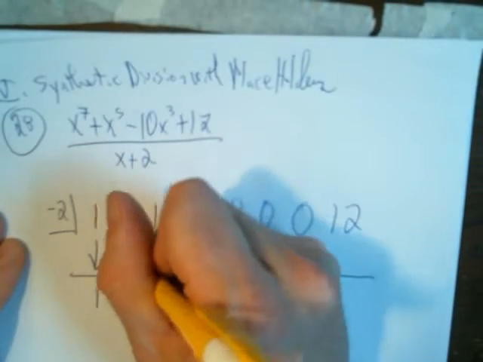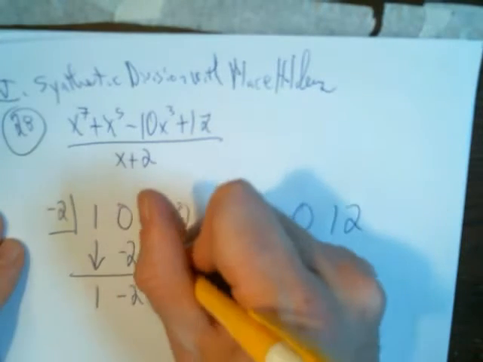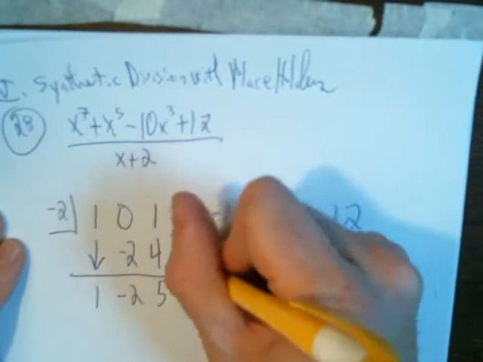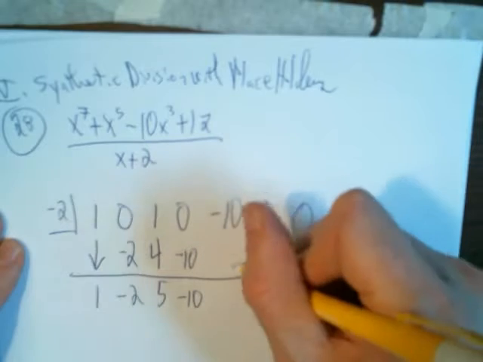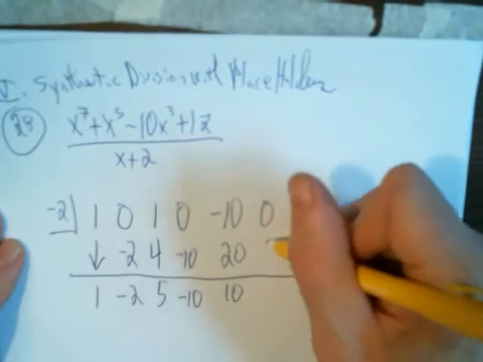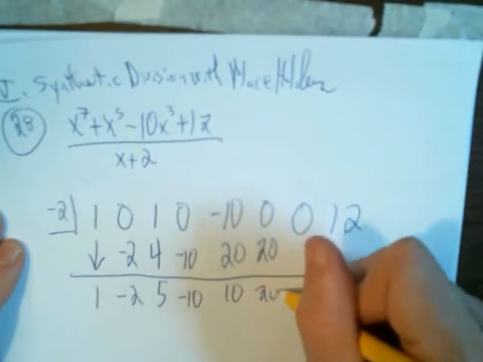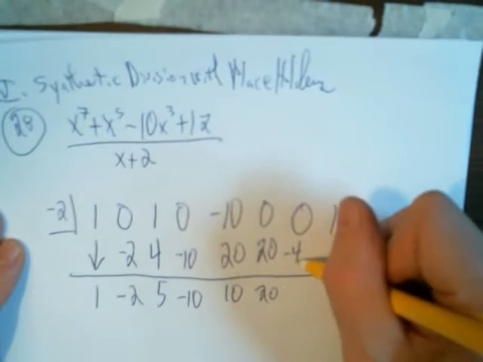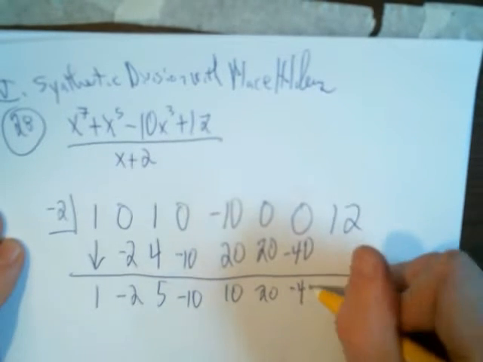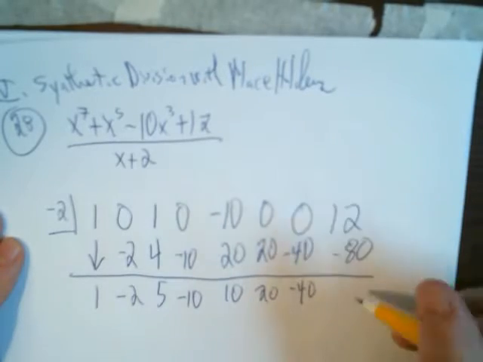Drop down, you get 1. This will be negative 2. This will be negative 2. This will be 4. This will be 5, negative 10, 20, and then finally negative 40, and then negative 80.